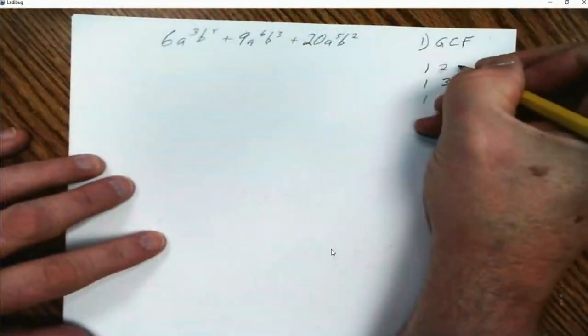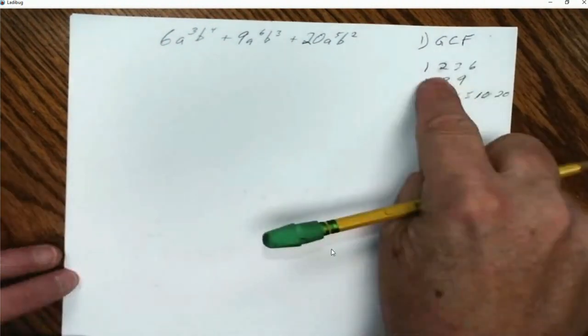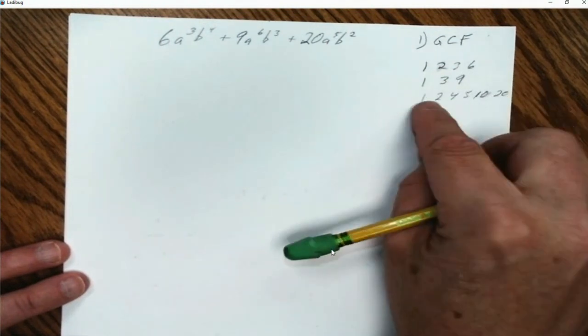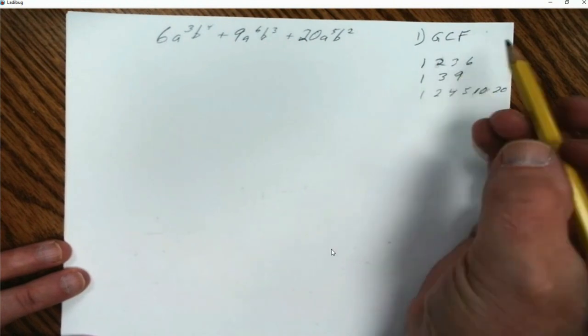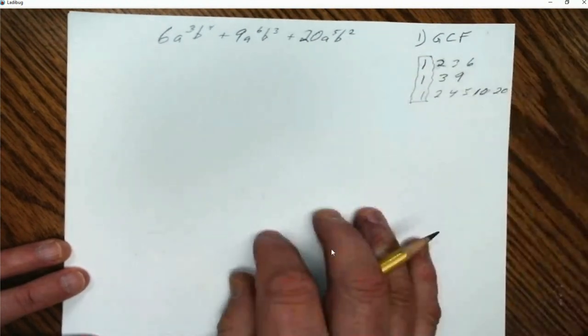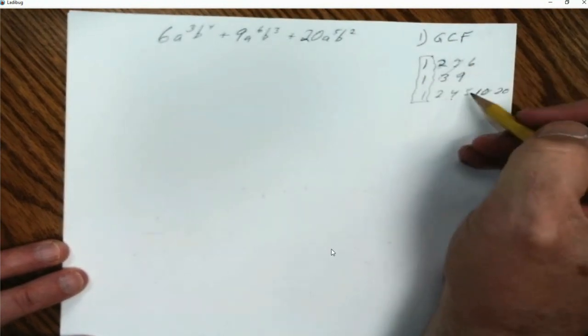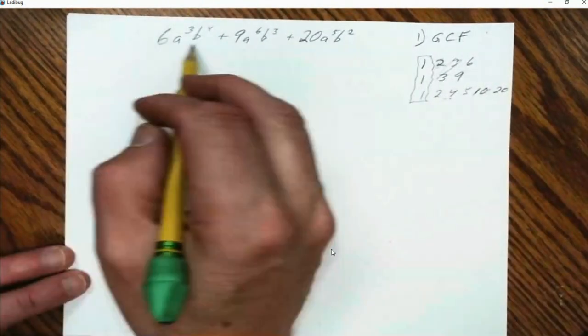6 has 2 times 3 as the length. 1 times 6, 2 times 3, 1 times 9, 3 times 3, 1 times 20, 2 times 10, 4 times 5. So is there anything in common? Well, this, but that doesn't help us. If we divide by 1, we end up with the same thing. These have a 3, but this one doesn't. These have a 2, this doesn't. So there's nothing we can pull out as far as the numbers.